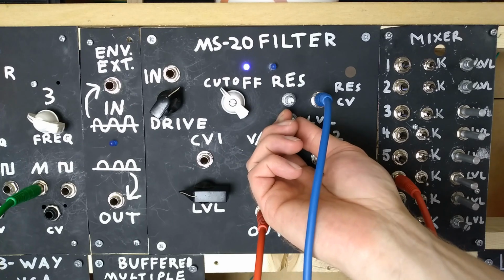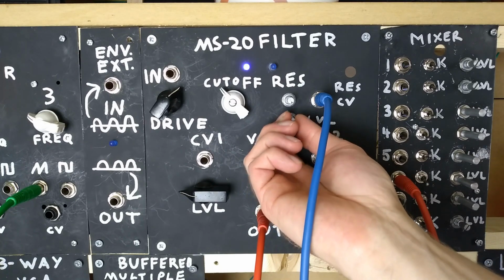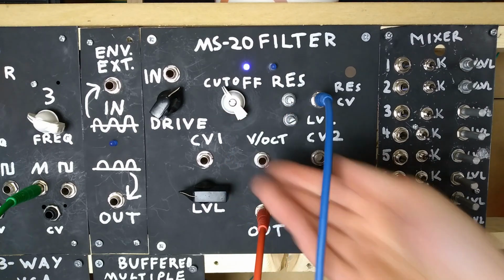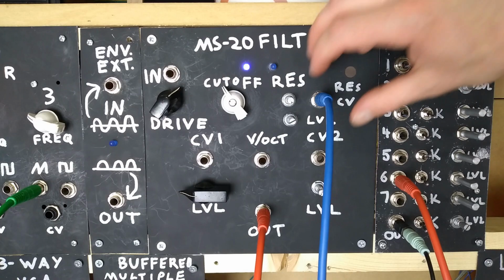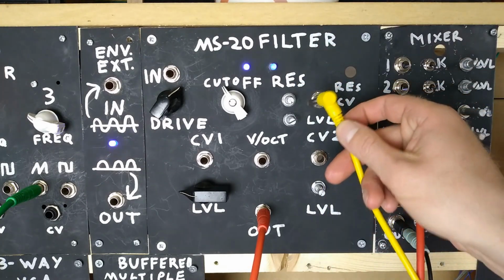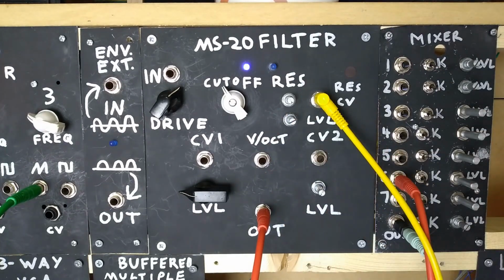We can adjust its level. So let's replace it with the envelope generator. Sounds like a police siren now.